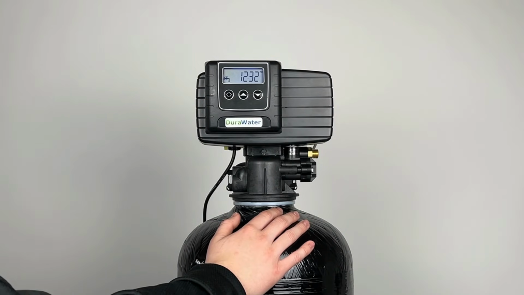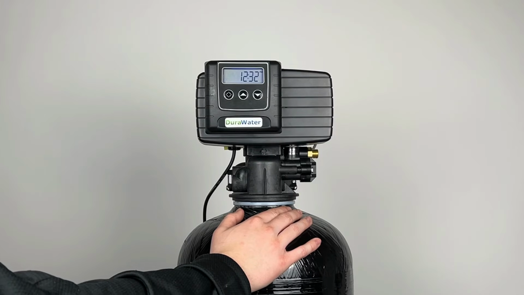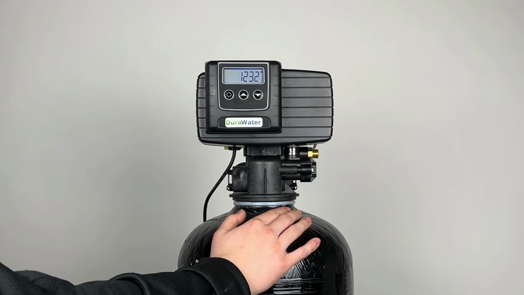That is completely normal. So this has been how to program your Fleck 5600 SXT digital water softener control valve.